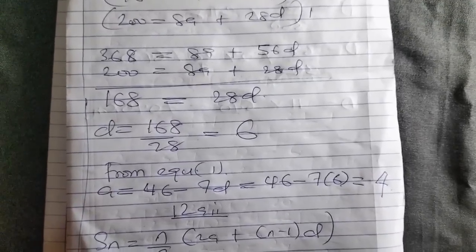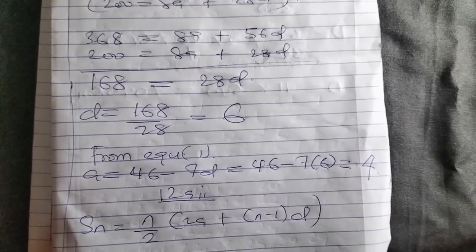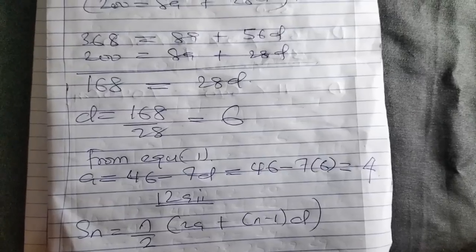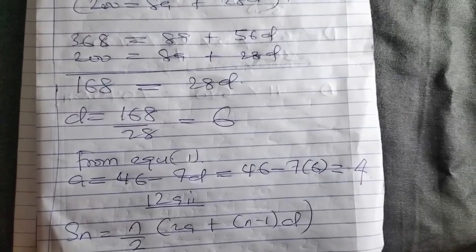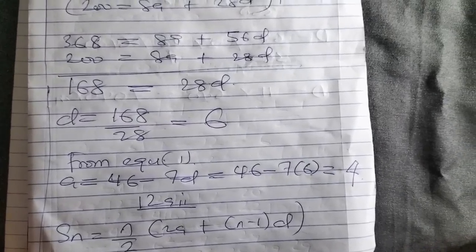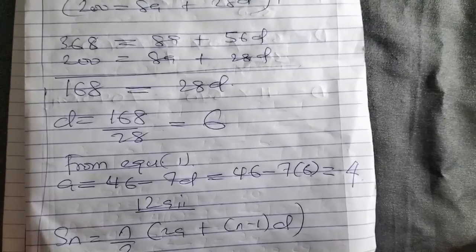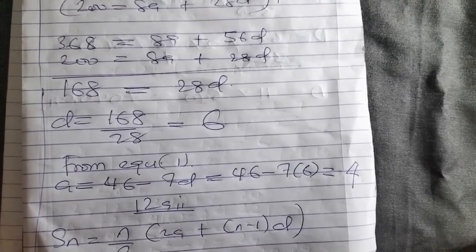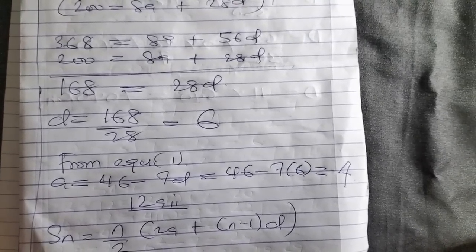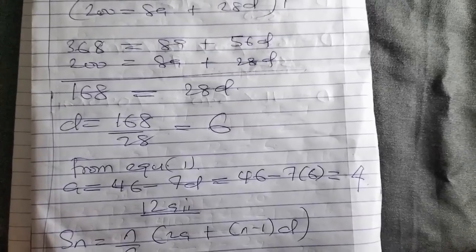Then from equation 1, make a the subject of the formula. a becomes 46 minus 7d. Then substitute d, which is 6. a now becomes 46 minus 7 into 6. So 7 times 6 is 42, and 46 minus 42 gives you 4. So our a is 4, our d is 6.